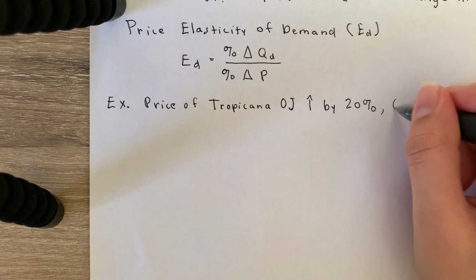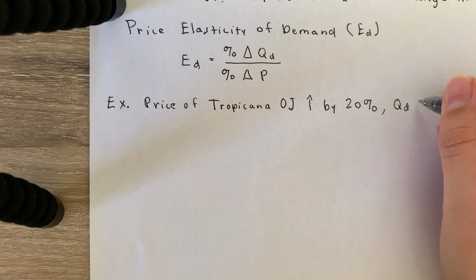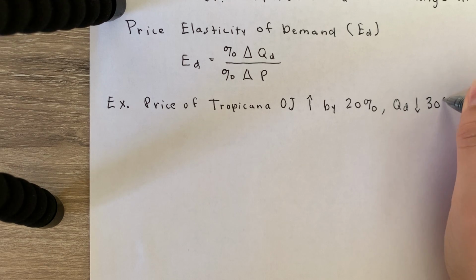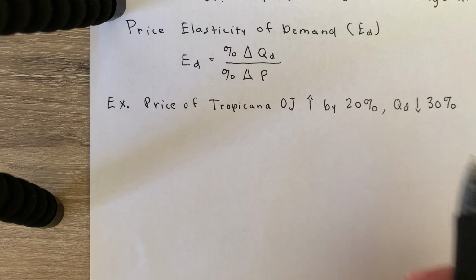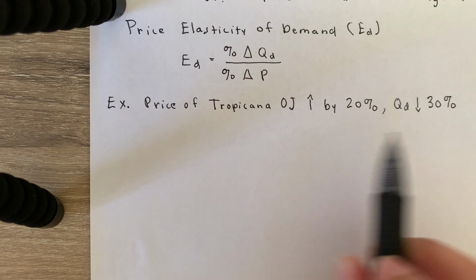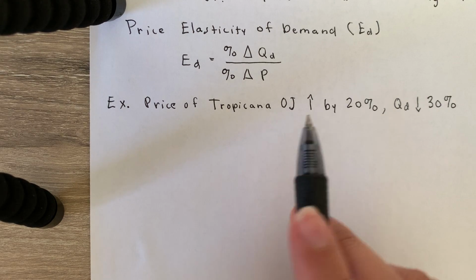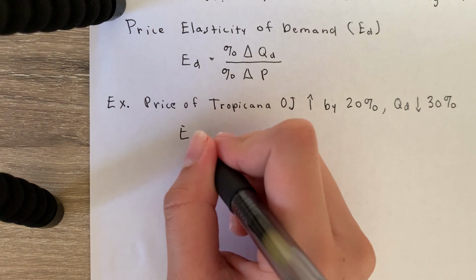This leads to QD decreasing by 30%. And I'm just making these numbers up. The numbers are going to be given to you. So we want to calculate the price elasticity of demand. This is really nice because we can just use the formula and plug in the numbers.